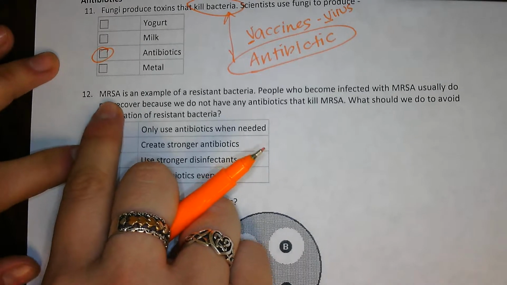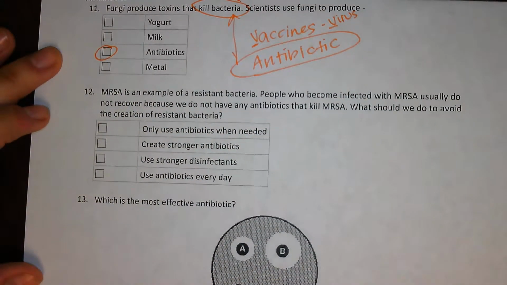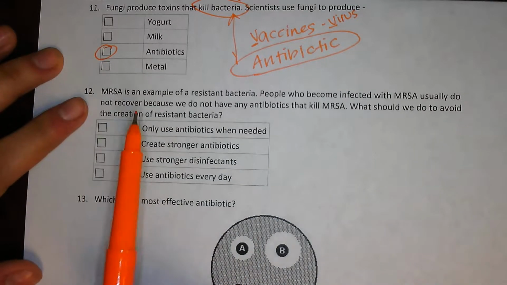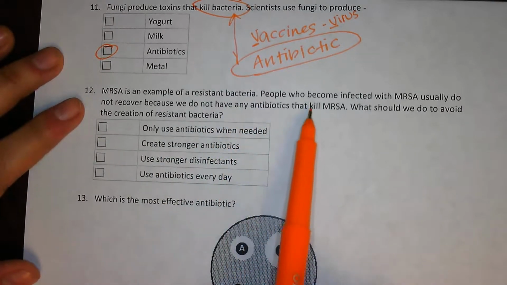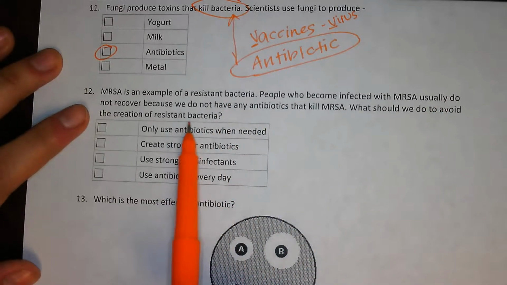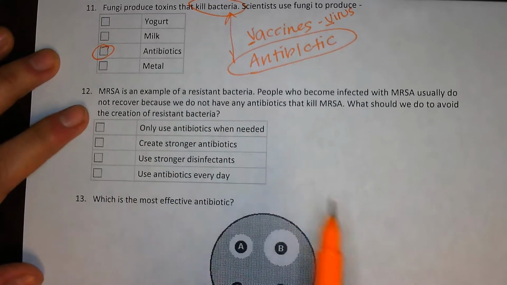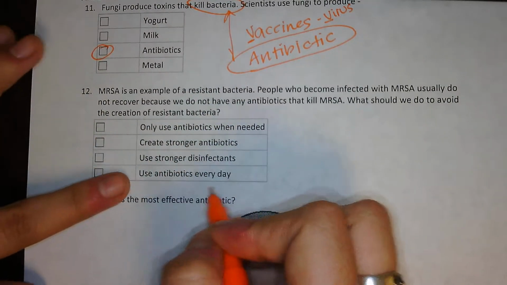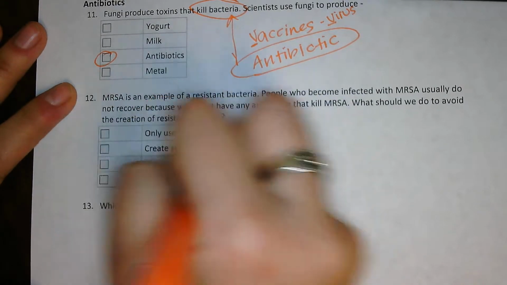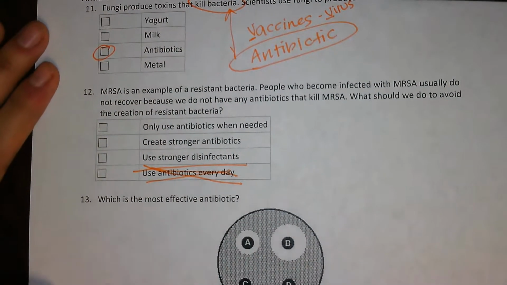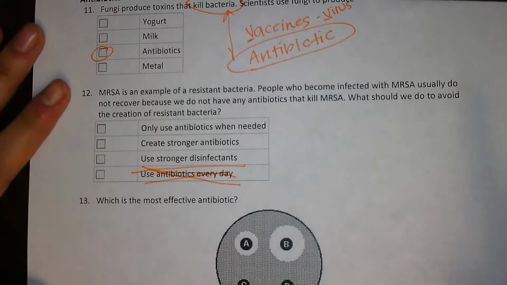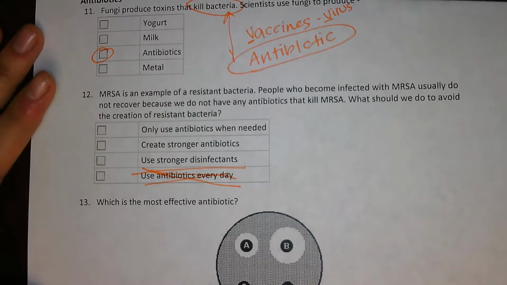MRSA is an example of a resistant bacteria. People who become infected with MRSA usually do not recover because we do not have antibiotics that kill MRSA. What should we do to avoid the creation of resistant bacteria? Let's see, D. Use antibiotics every day. Absolutely not. If you use antibiotics every day and you don't need them, you are just teaching the bacteria to develop resistance. So that will create more resistant bacteria.